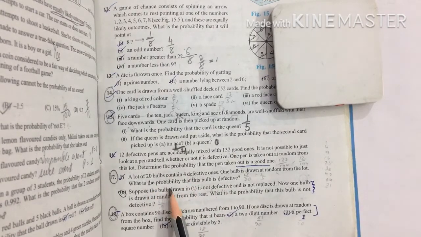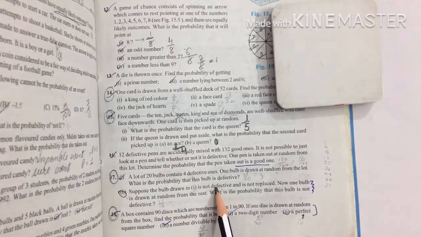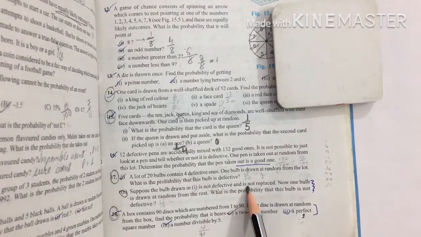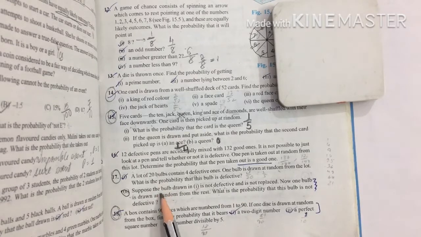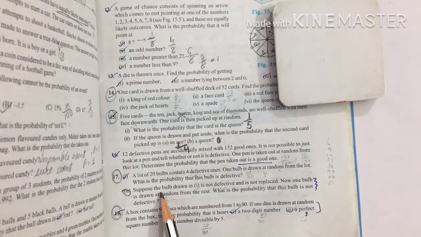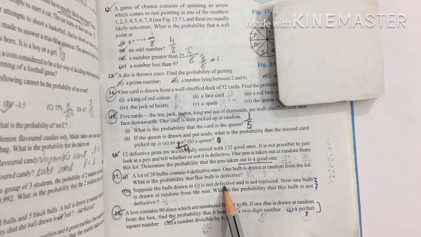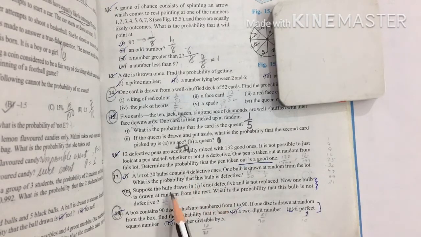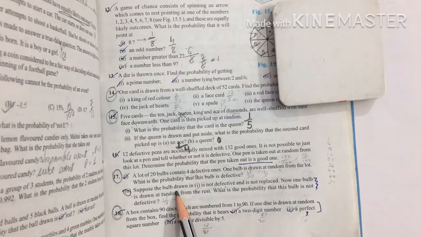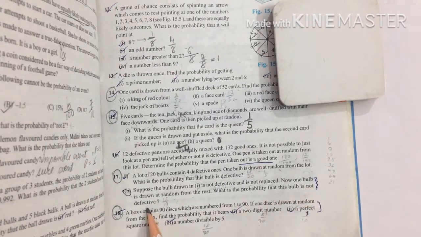And then the bulb that was taken out, in the second part they are saying that the bulb is not defective. Means the bulb was good and it is not replaced. It is not put back in the box. So the box has now one bulb less. Earlier there were 20 bulbs in the second part. Now there are 19 bulbs. And the one which has been removed is a good bulb. Earlier there were 16 good bulbs. Once that good bulb is removed, there are 15 good bulbs left. What is the probability that the bulb taken out the second time is defective?